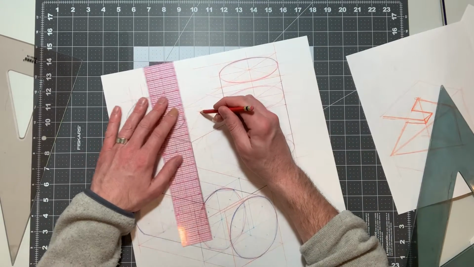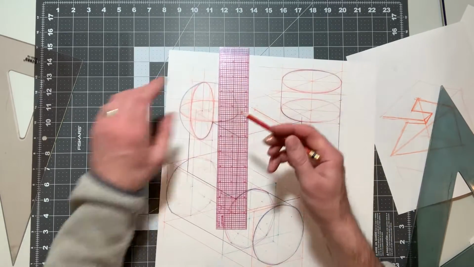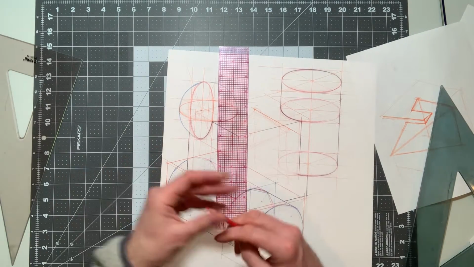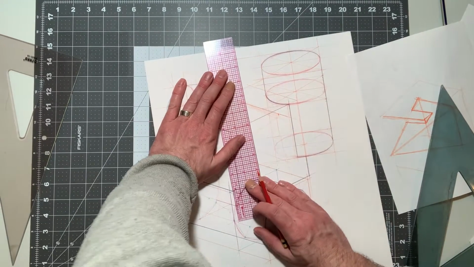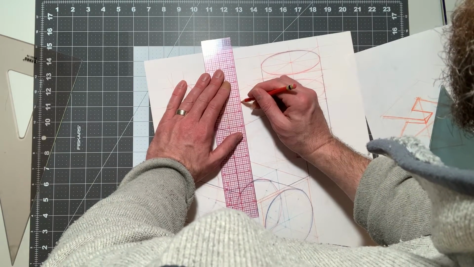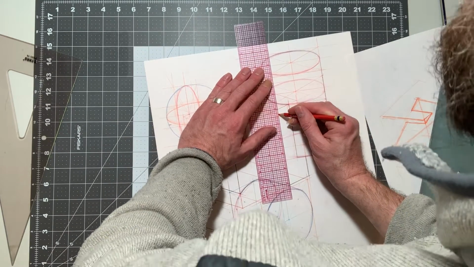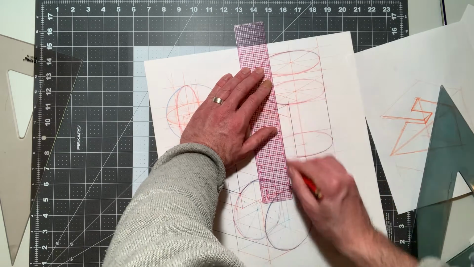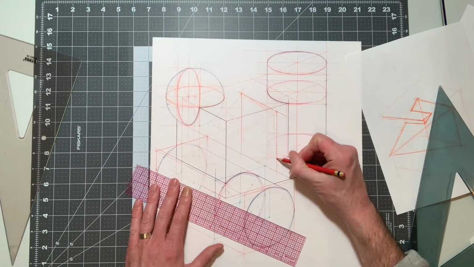All right, so I'm going to put a vertical line here, and I'm just trying to find, I forgot my glasses. I have to stand up for a second because I can't see what I'm doing. So, vertical line. Vertical line. I think I said I wanted to end it about right there.